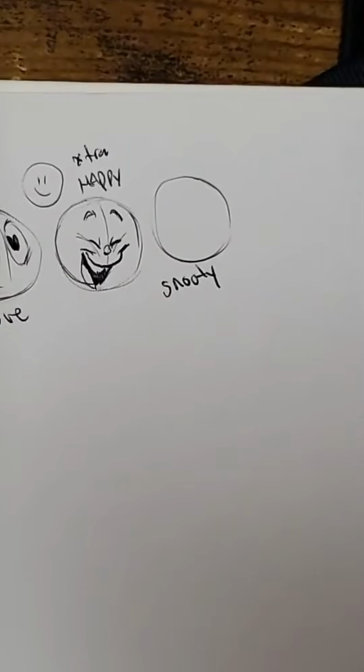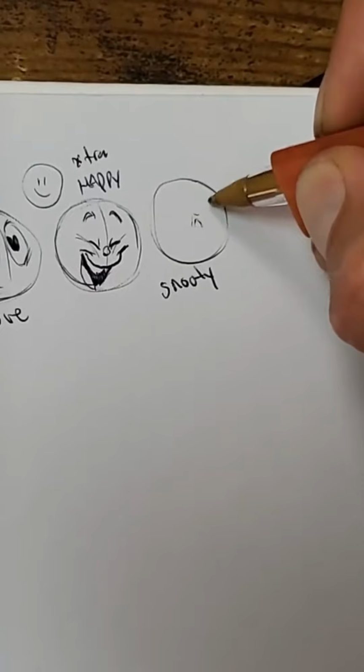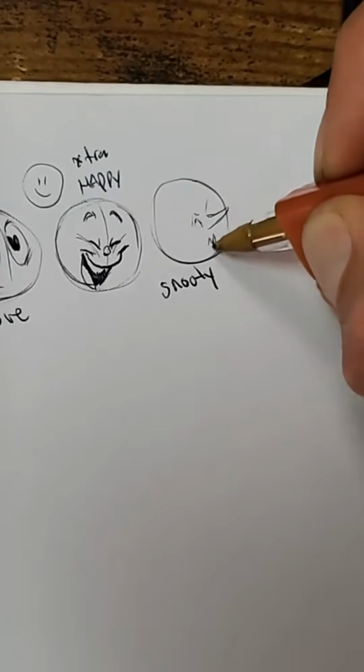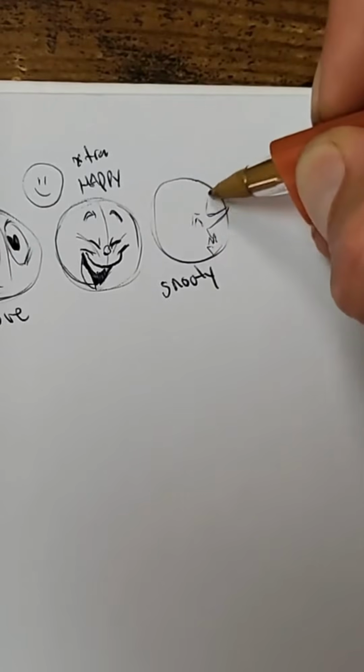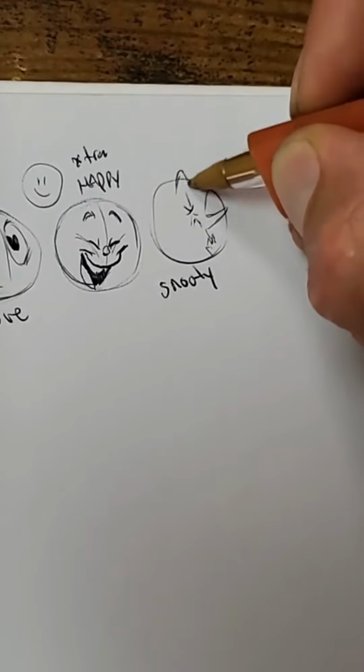Snooty. Ooh, that's a good one. That's an interesting one. No, Diana, we are not doing any lives. Snooty. Oh, let's see. Snooty. Let me zoom in more so you guys can see it. There you go. So snooty. I can imagine an upward nose, maybe a really long nose, and a scrunchy face up front. And then obviously their eyes have to be like, ugh.